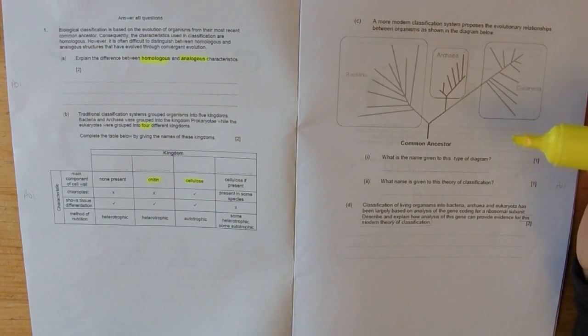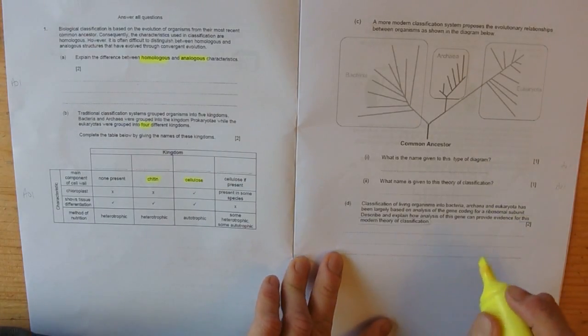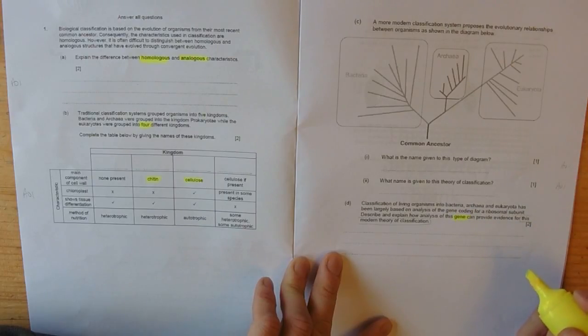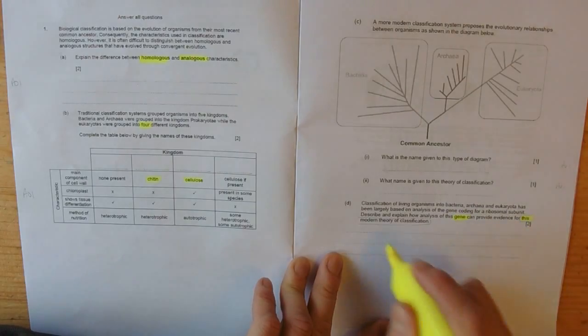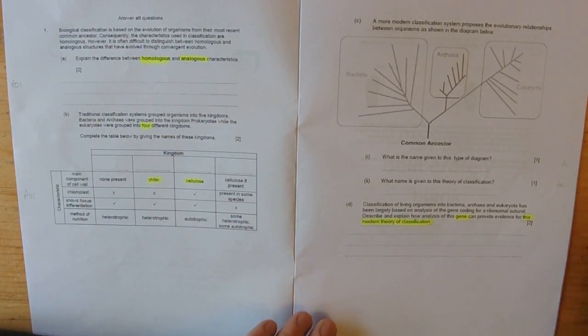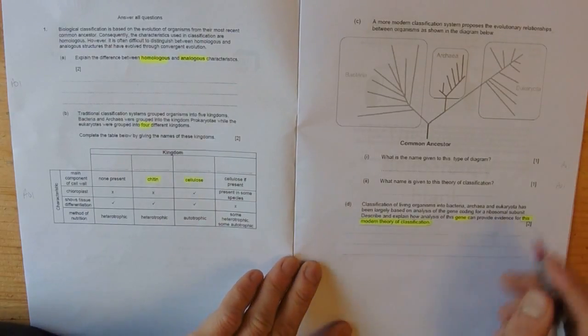Part D. Describe and explain how analysis of a gene can provide evidence for this theory of classification. So this is really two marks.